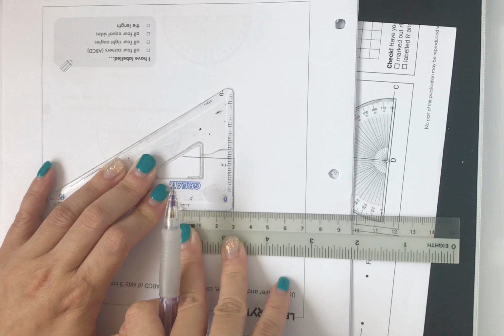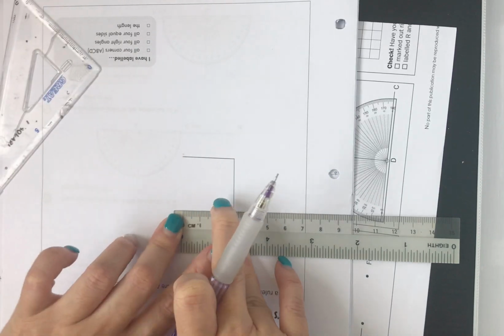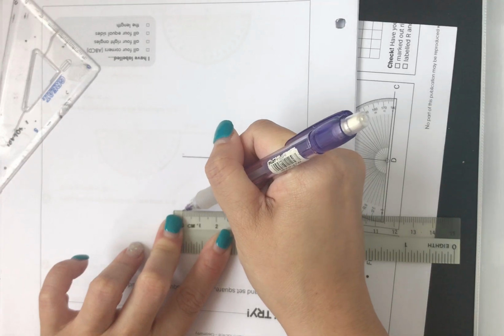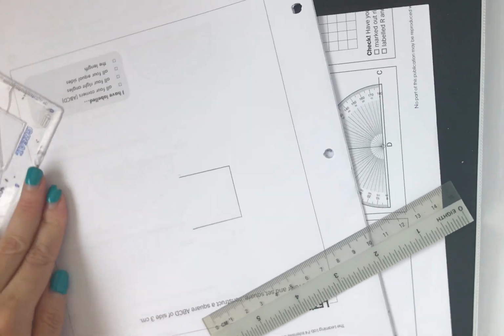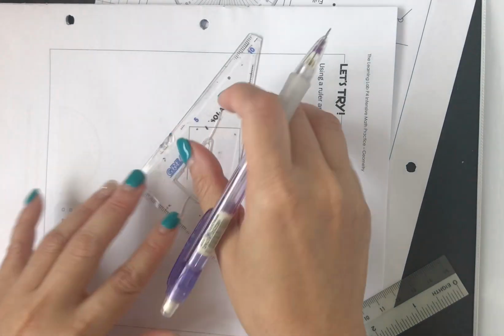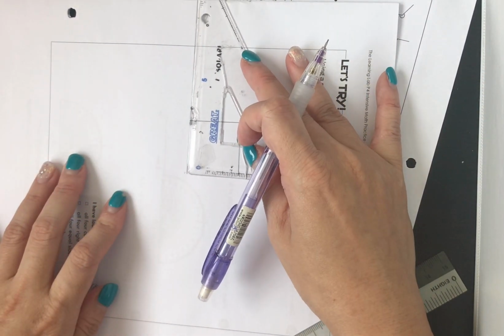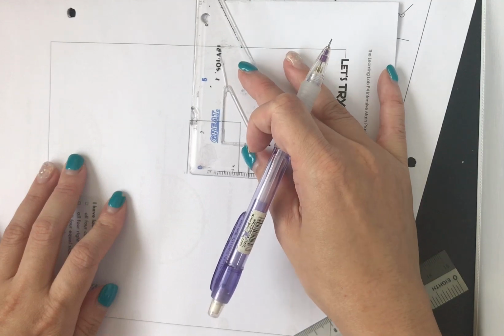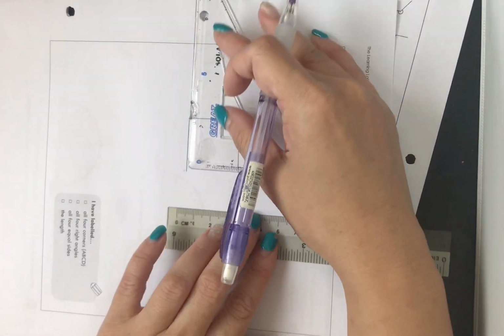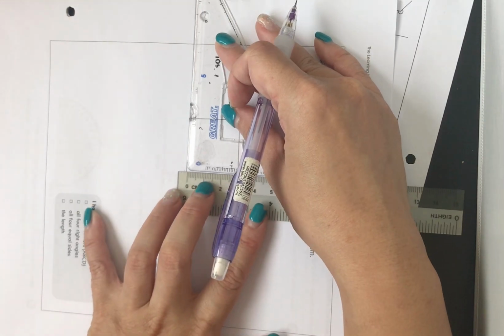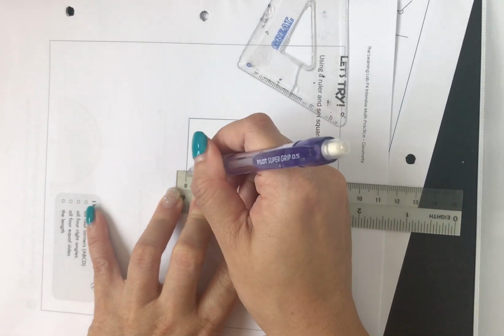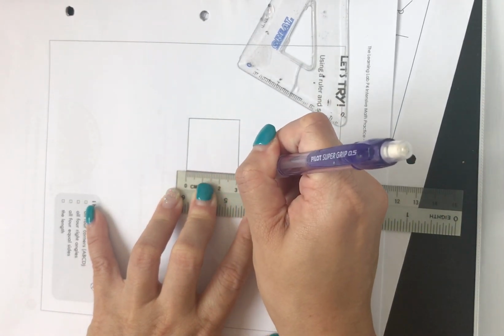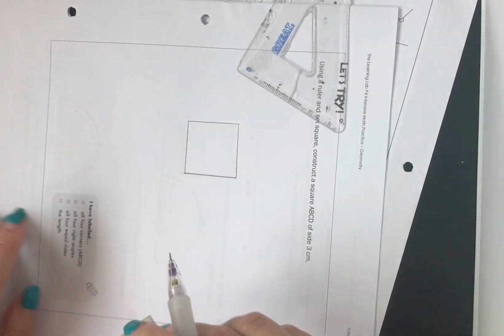And then once everything is aligned, you remove your set square, hold it tight, draw from 0 to 3, and then the very last one, flip it again, take your ruler and set square, align everything. And you see just nice, it should hit the 3. Okay, and then you're done.